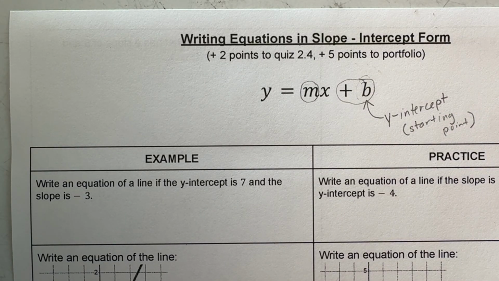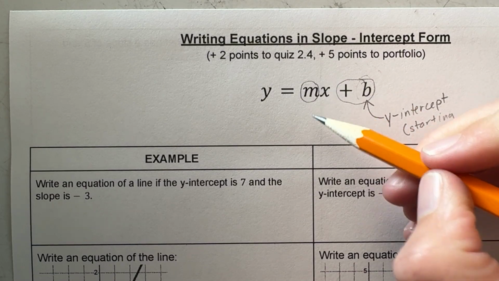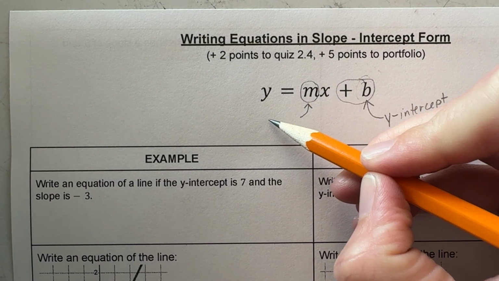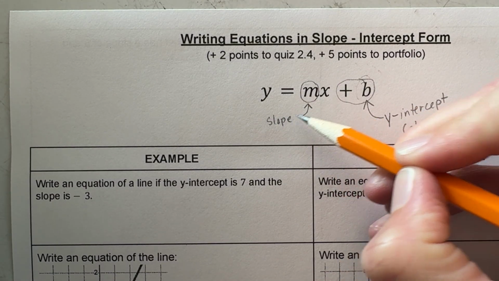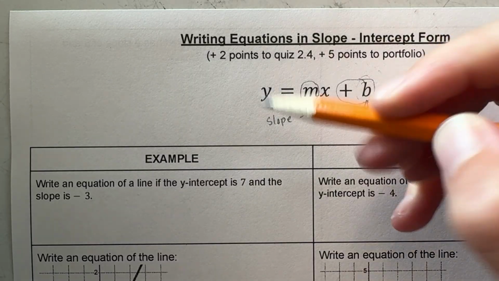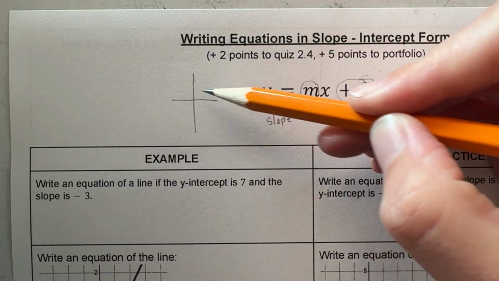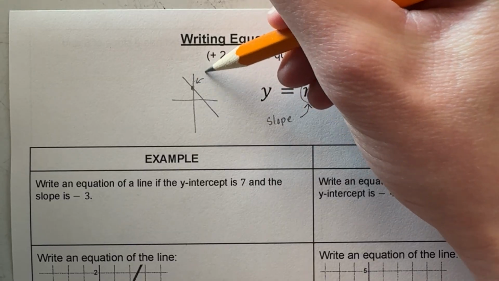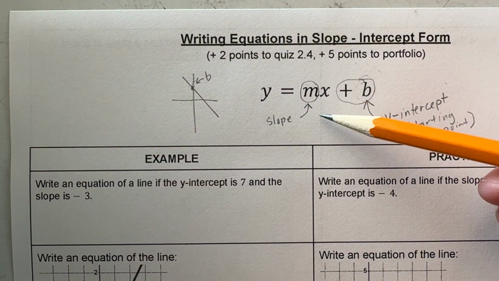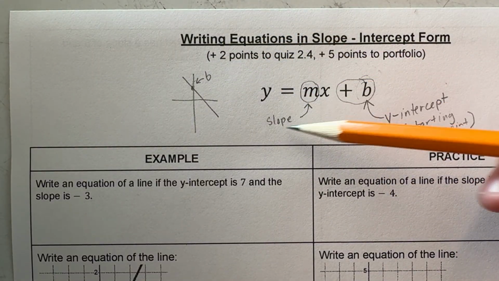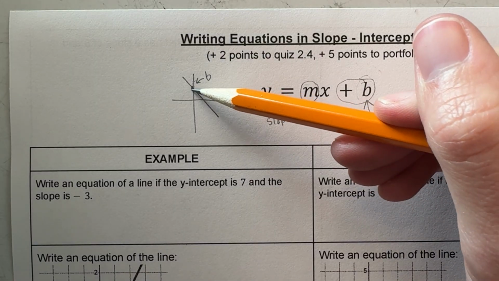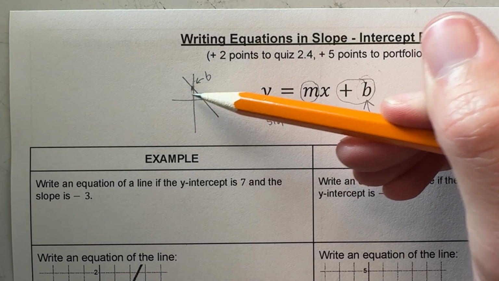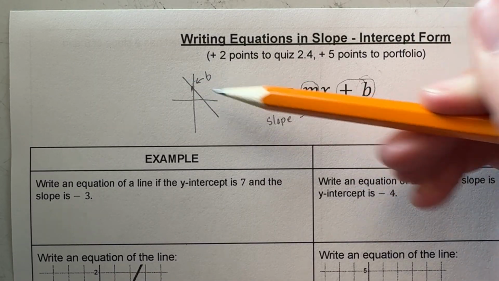So if I'm looking at a table or a word problem where I don't have a graph, this is going to be my starting point. And then this number right here is the slope, and the slope is multiplied by x. When I go to graph a line, this is my y-intercept, my b, and then my m tells me how I'm going to move, how I'm going to change. I'm going to start here, and in this case, go down 2 and right 3, whatever it is for this line.